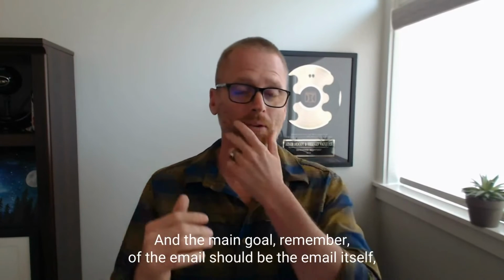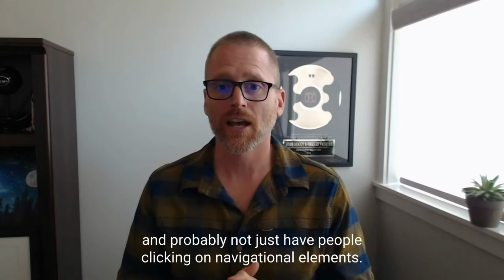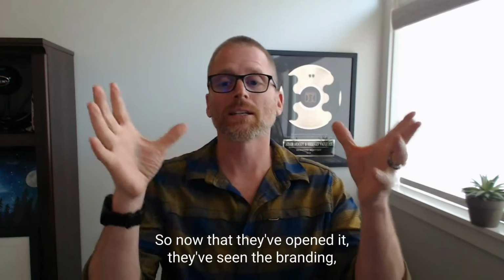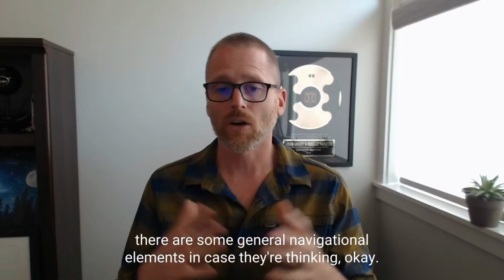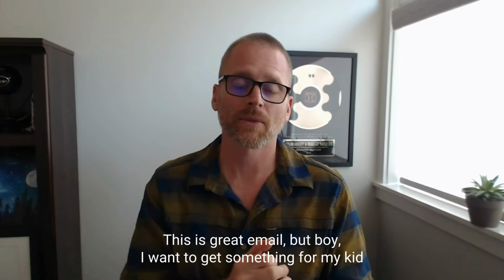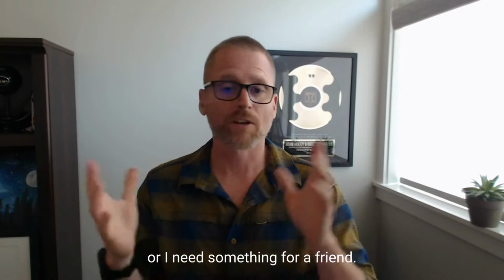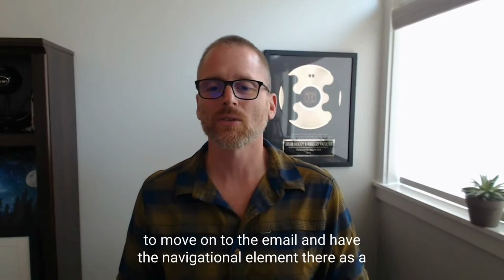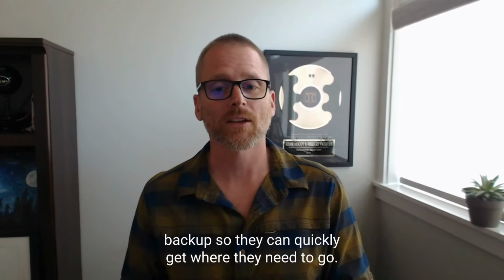And the main goal, remember, of the email should be the email itself, and probably not just to have people clicking on navigational elements. So now that they've opened it, they've seen the branding, there are some general navigational elements in case they're thinking, okay, this is a great email, but boy, I want to get something for my kid, or I need something for a friend or this or that. That's great. But generally you want them to move on to the email and have the navigational elements there as a backup so they can quickly get where they need to go.